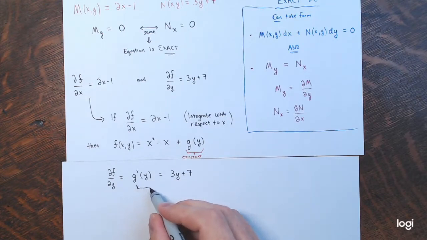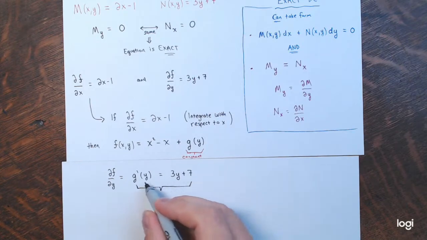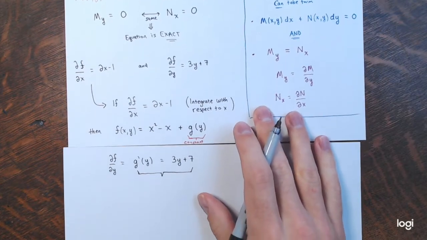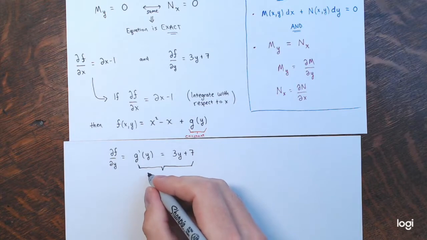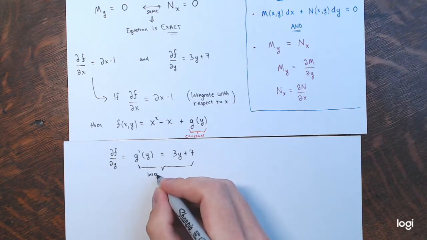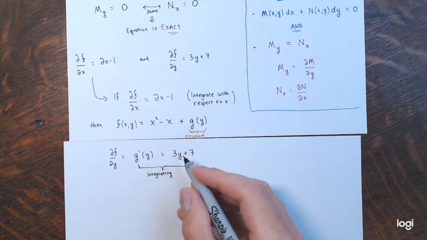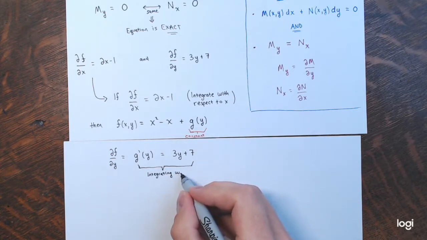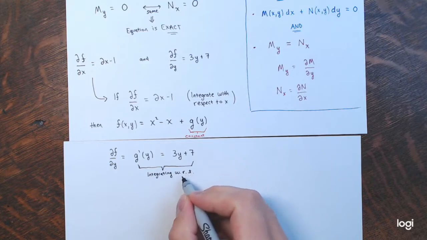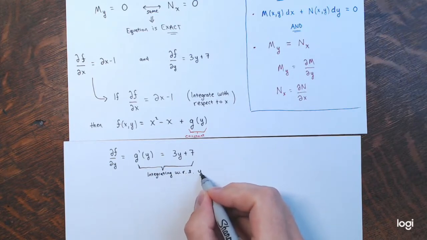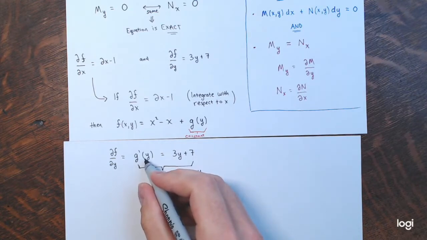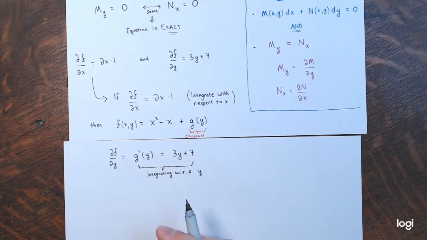And then taking a look at this statement, g prime of y equals 3y plus 7, and integrating both sides with respect to y (I'll say WRT for with respect to), we'll get what this g of y needs to be. This g of y is a function of one variable, just y.